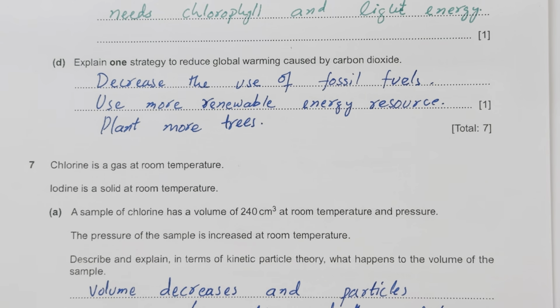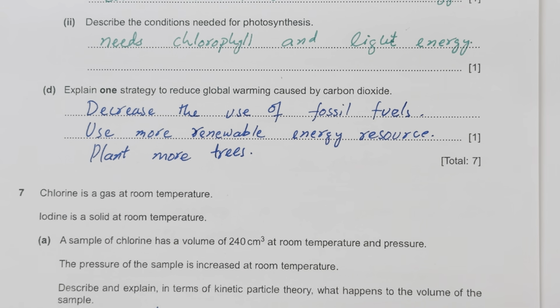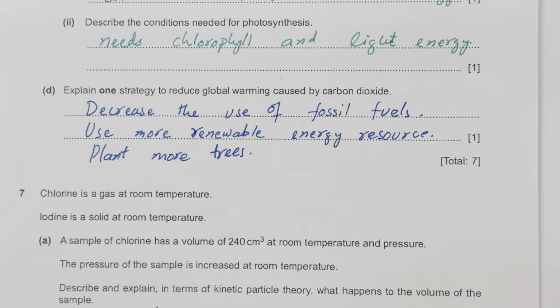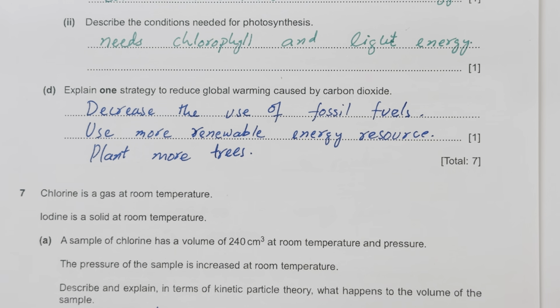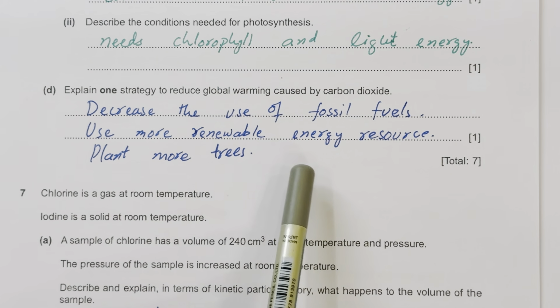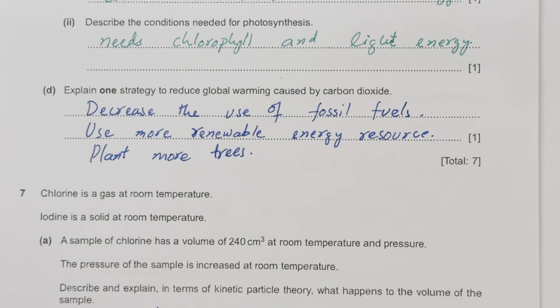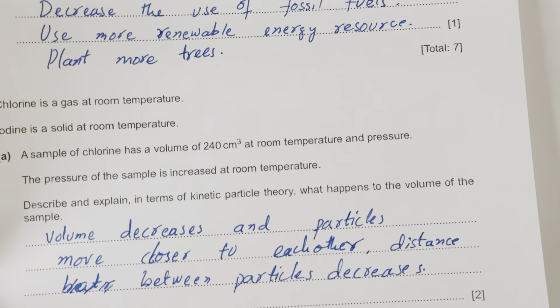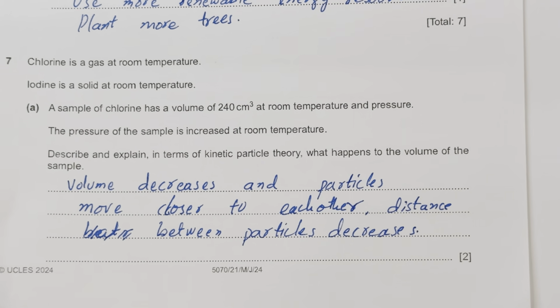Moving to part D. Explain one strategy to reduce the global warming caused by carbon dioxide. Simply, you can reduce the use of fossil fuels, and become less dependent on non-renewable energy resources like fuel, and afforestation is also a strategy. So you can write decrease the use of fossil fuel, or use more renewable energy, or plant more trees. Any one answer you can write, any one line would be considered fully.